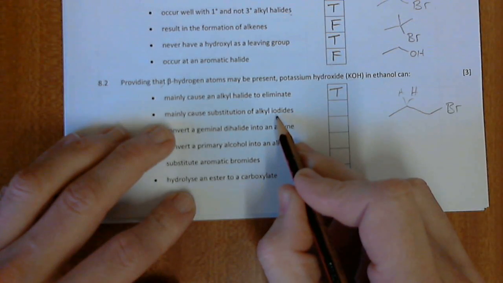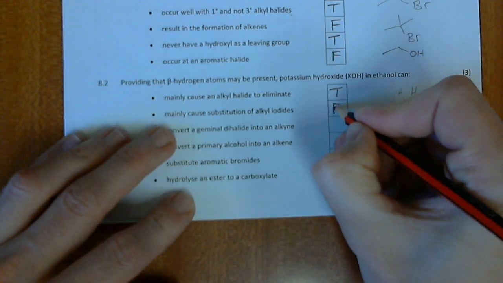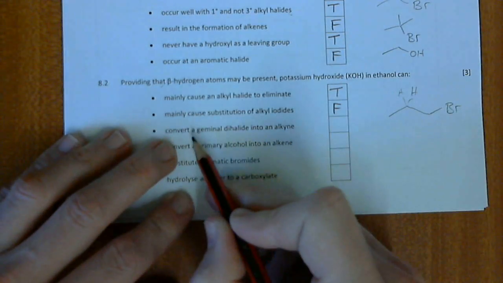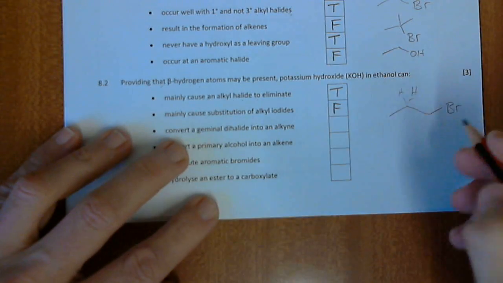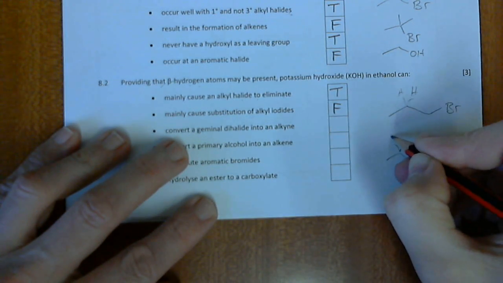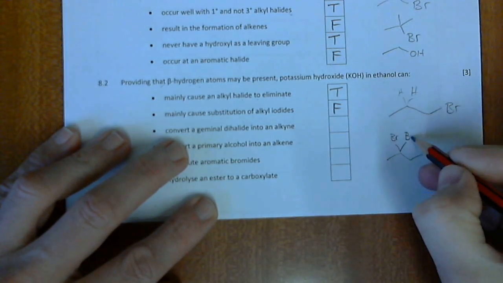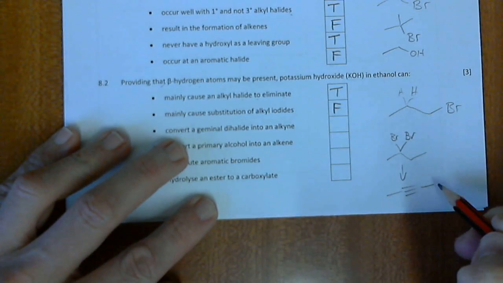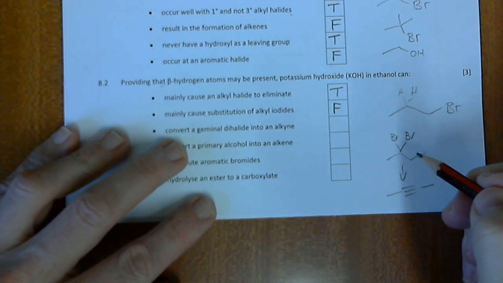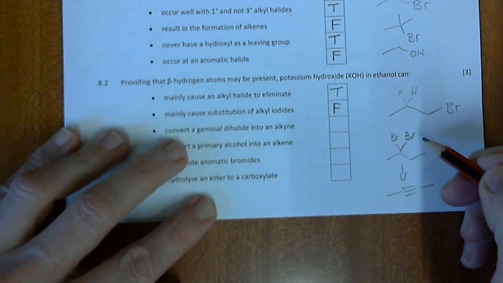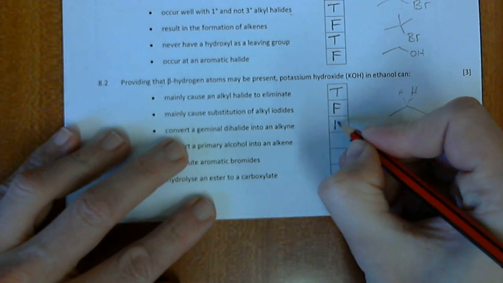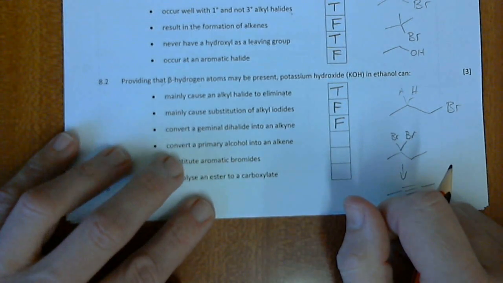Mainly cause substitution in alkyl iodides. No, no, no. It's not substitution. We've taught you potassium hydroxide and ethanol is elimination, not substitution. Converts geminal dihalides to an alkyne. So, in other words, something that looks like that, geminal dihalide, goes to, say, the alkyne like that. Well, that we've told you, you have to use a very strong base, like sodium amide or potassium tertiary butoxide. This is not strong enough. It can't do it. A bit more of a difficult question, but if you knew your work, you would have got that correct. Maybe it would have been better just to leave it if you weren't sure.